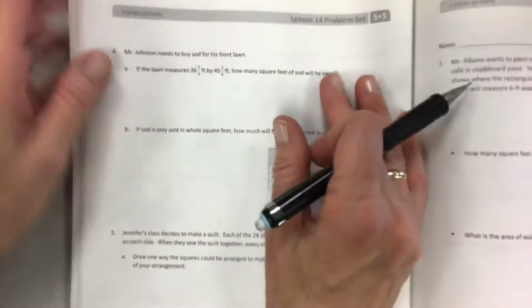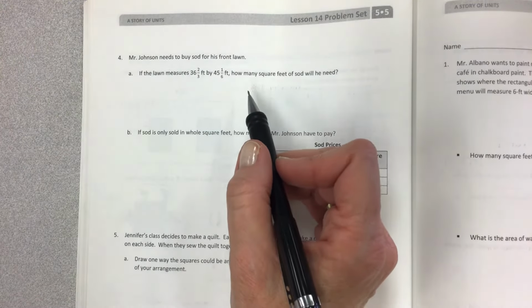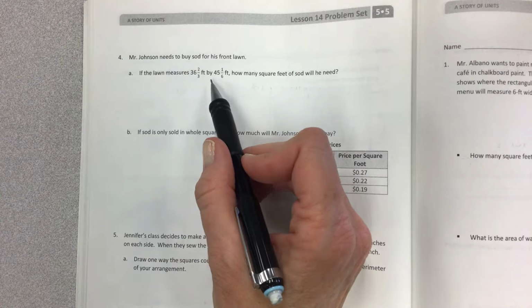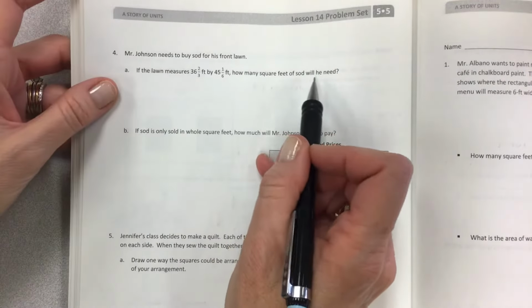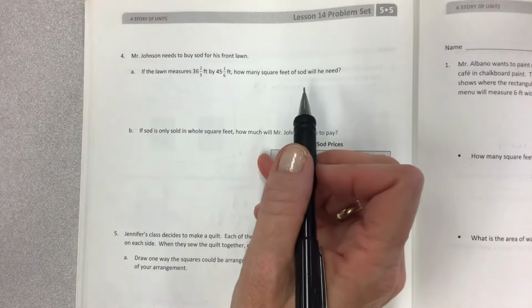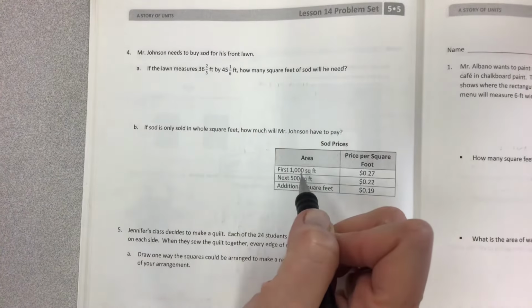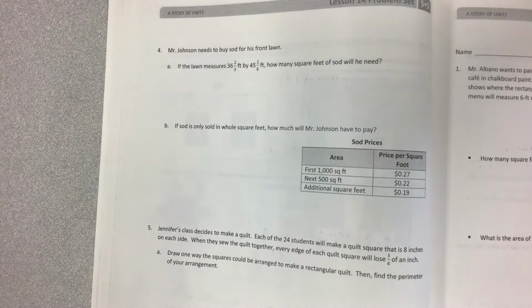Okay, number 4. There we go. Mr. Johnson needs to buy sod for his front lawn. If the lawn measures 36 2/3 feet by 45 1/6 feet, how many square feet of sod will he need? Pretty straightforward. We'll do the purchase in part B, but we just have to change books.